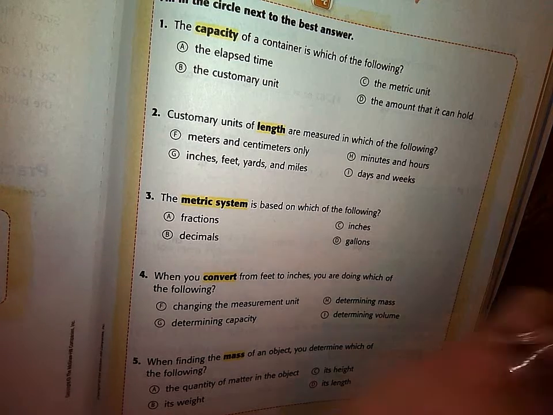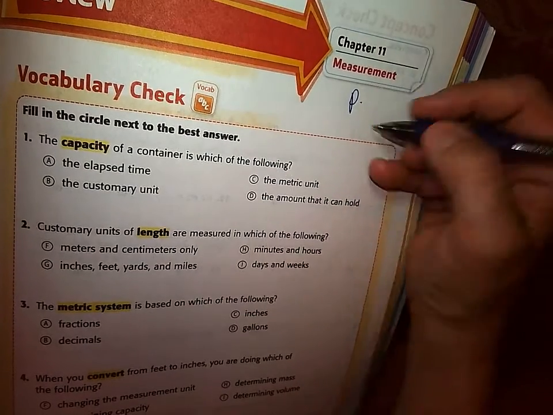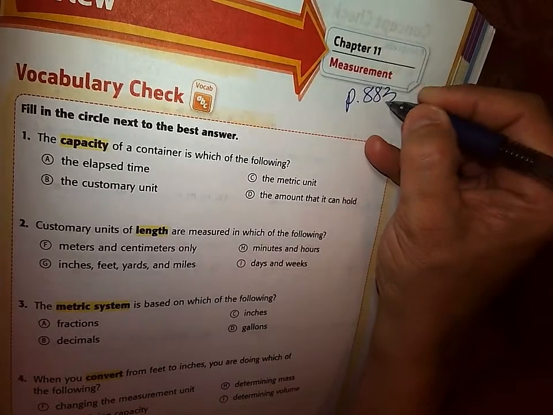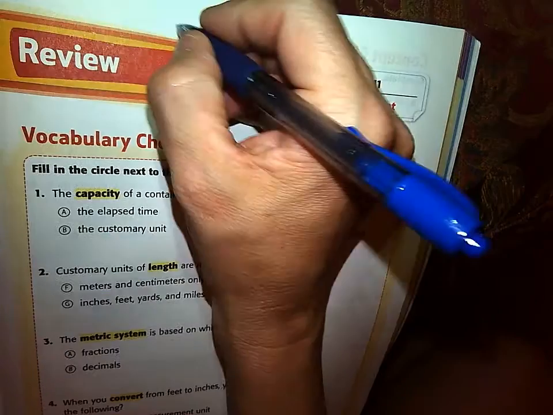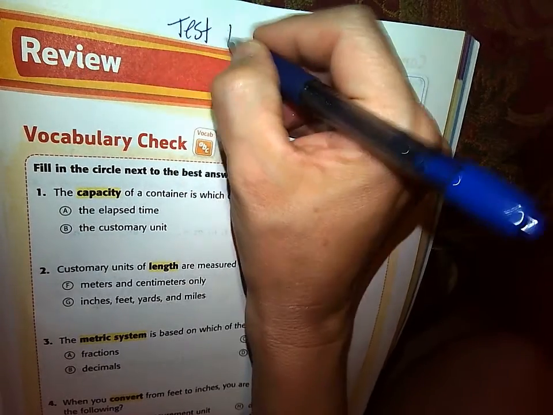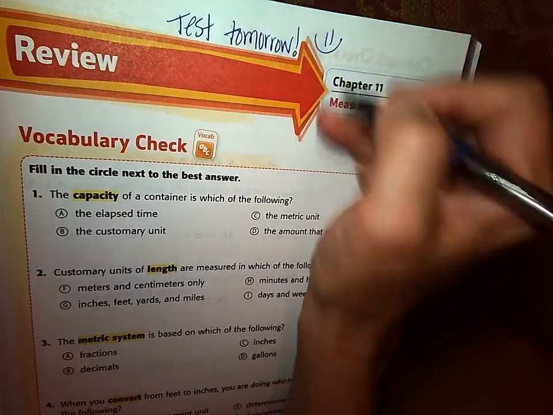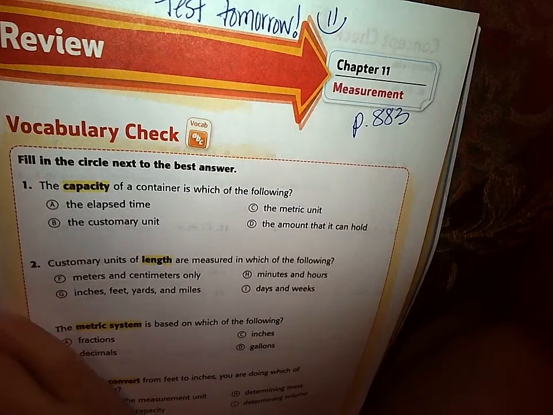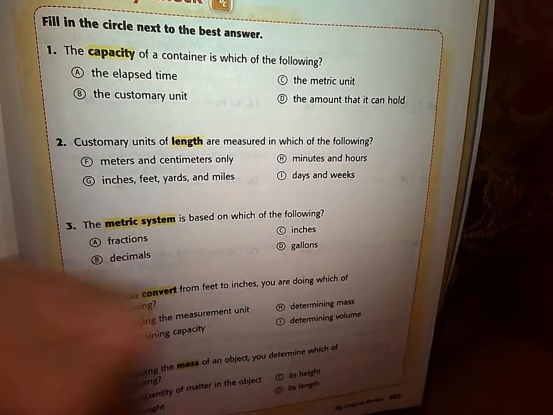Wonderful students. We are on our chapter review, so that means page number 883. Our chapter review means we're done with this chapter and we're taking our test tomorrow. Smiley face. So we're going to do this review together. Hopefully this helps you get ready for your test. So let's take a look.